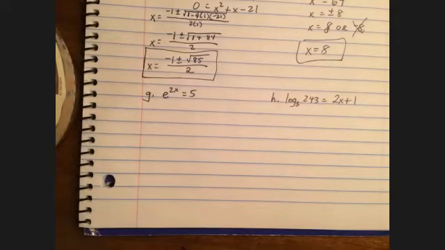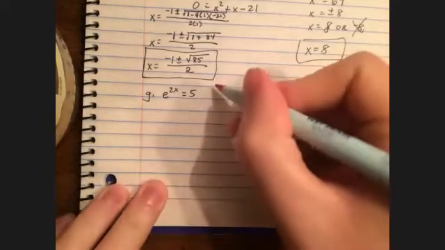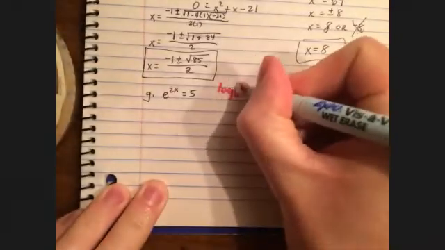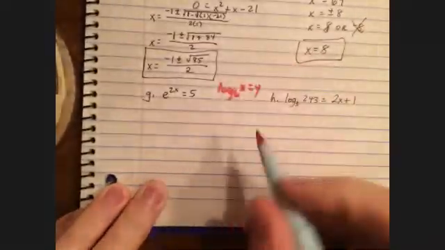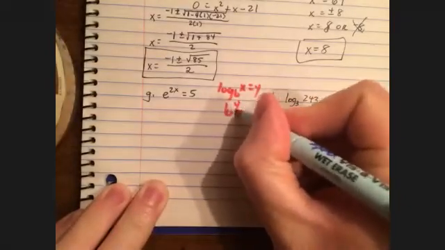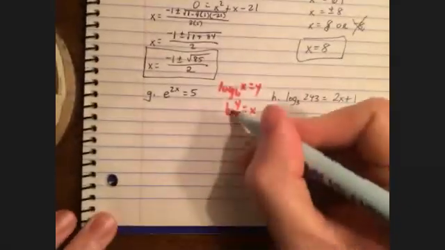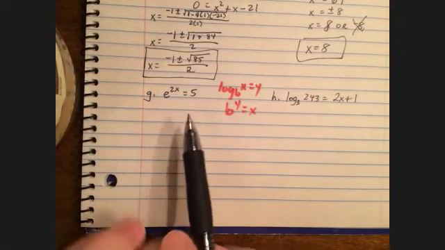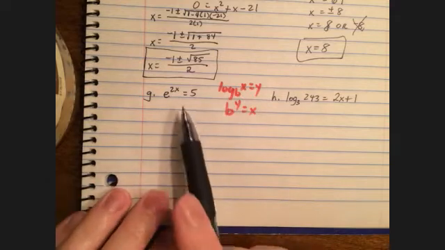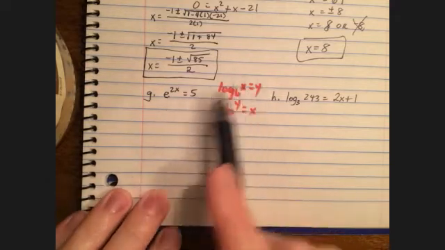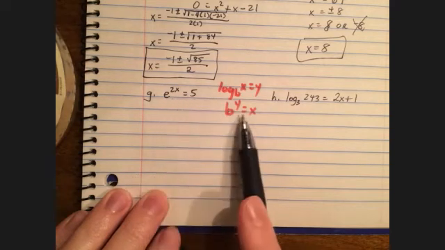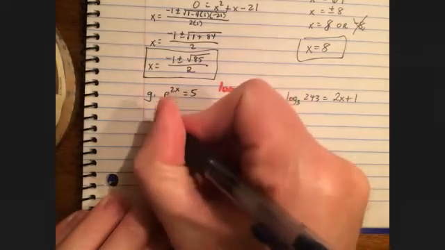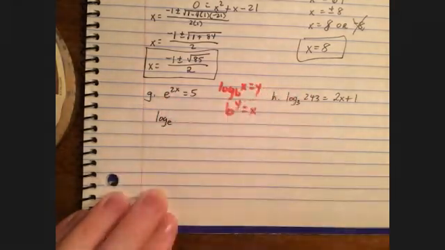All right, so our next one, e to 2x equals 5. And remember that we have log base b of x is equal to y, and that b to the y is equal to x. For this particular problem, we'll solve these a little differently later on, but for the extent of our knowledge, this piece right here for logarithms is all we have. So we can make this piece, which right now is in the form b to the y equals x, look like a logarithm. So our log is base e right now.